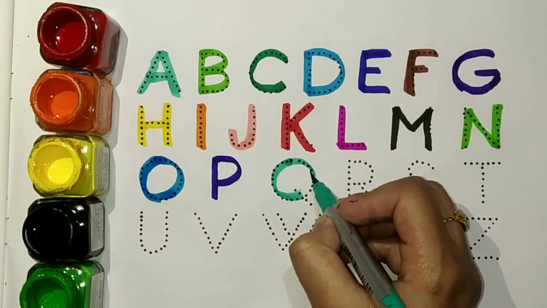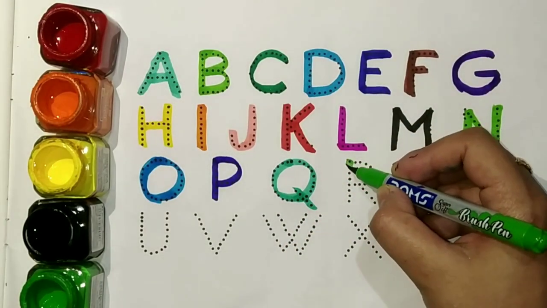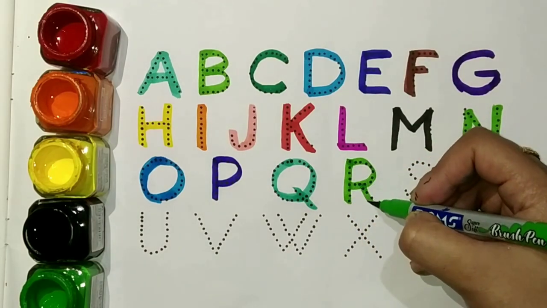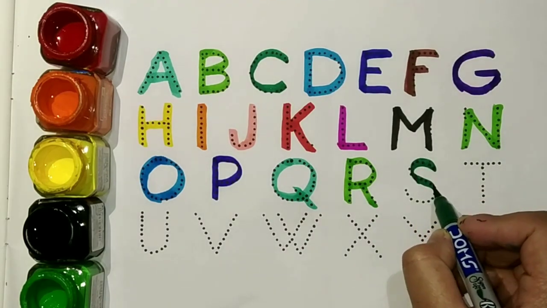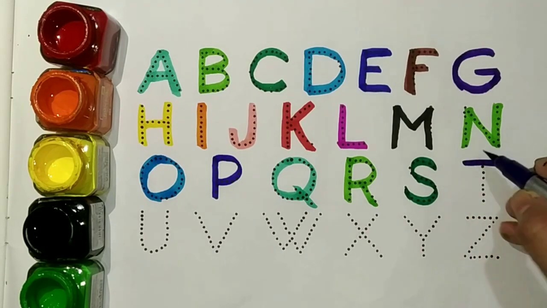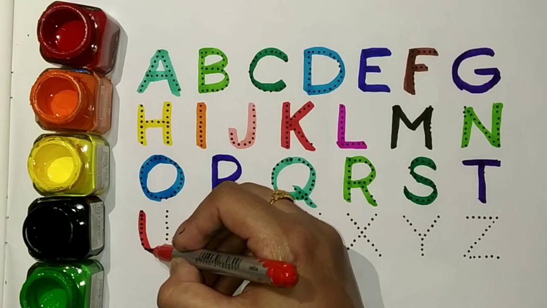Q. Q for queen. Parrot green color. R. R for rose. Green color. S. S for sip. Purple color. T. T for tiger.